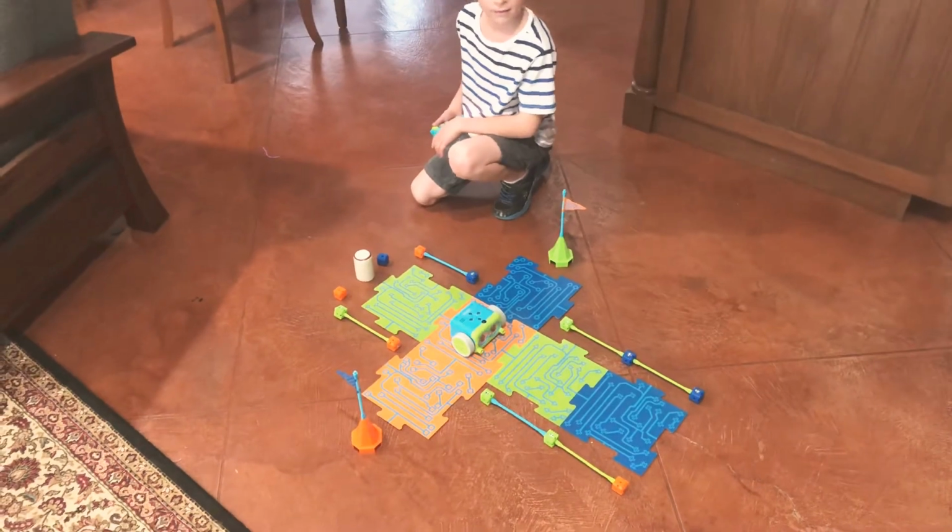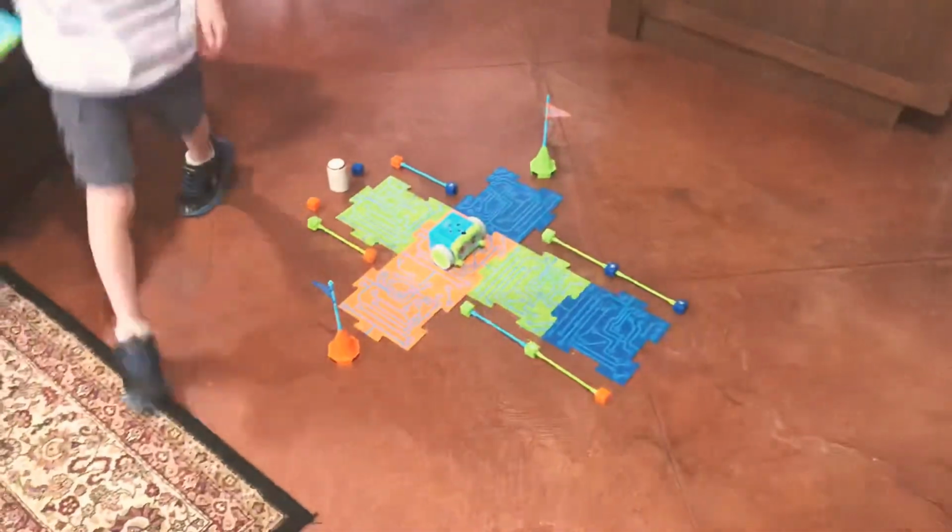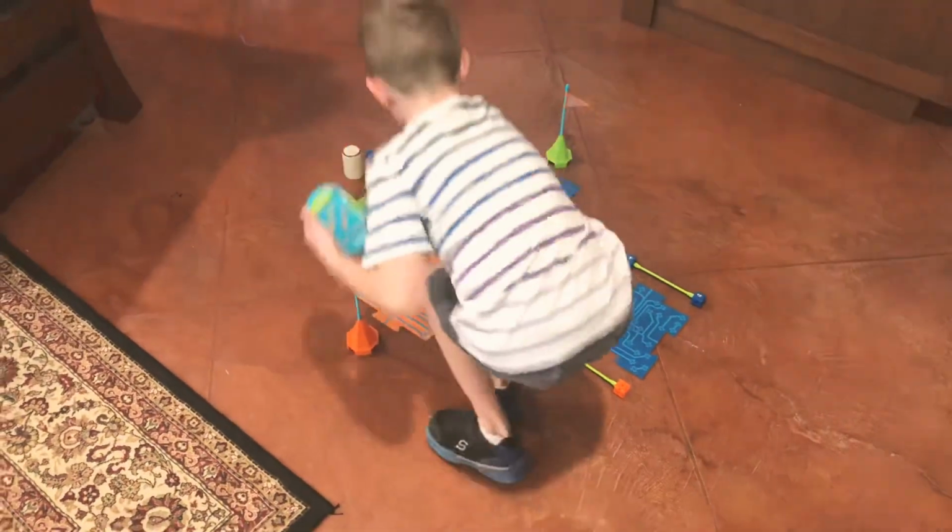Do you want to show him how it works? Should we start with the more interesting direction? Which way should we start with? Let's start with the pepper shaker.